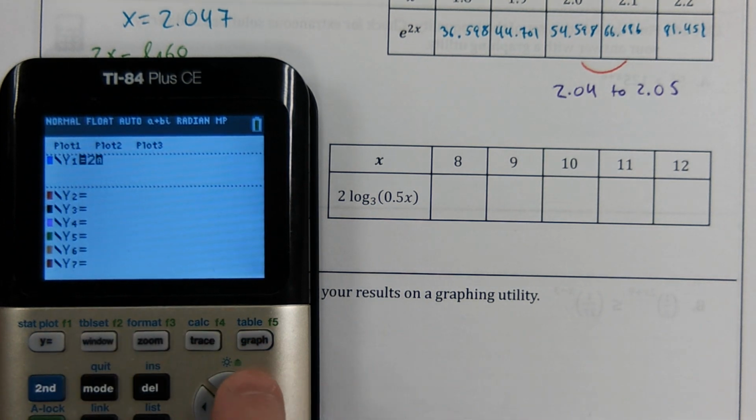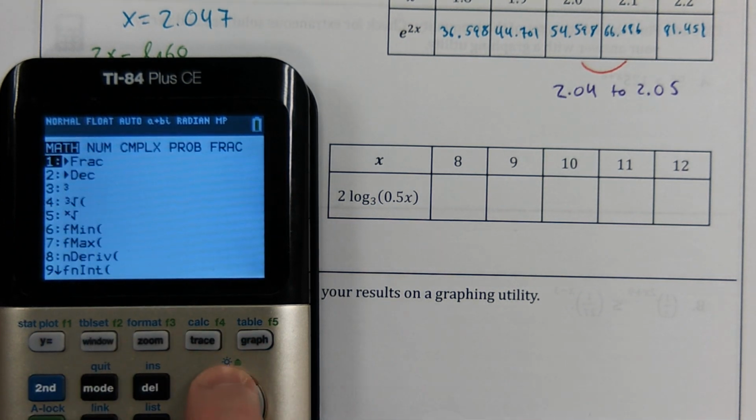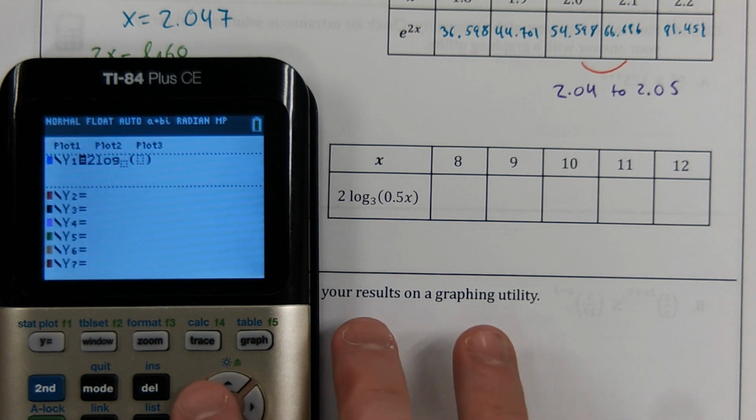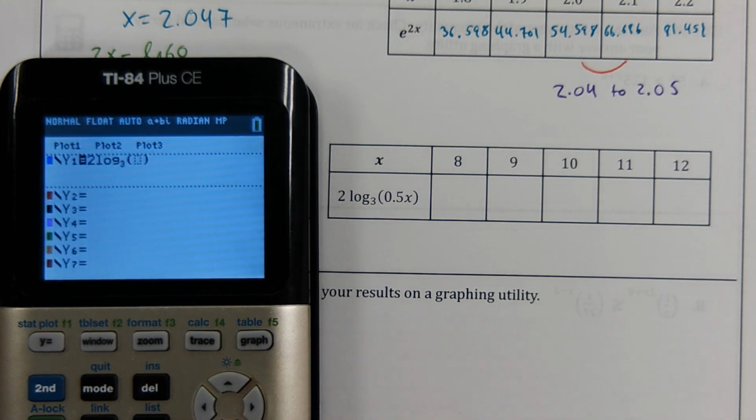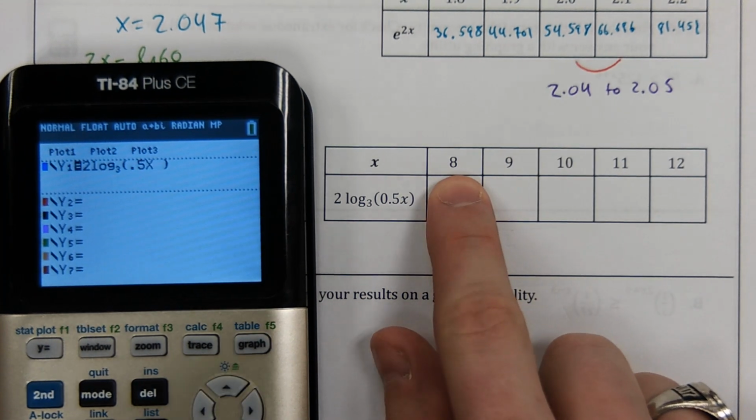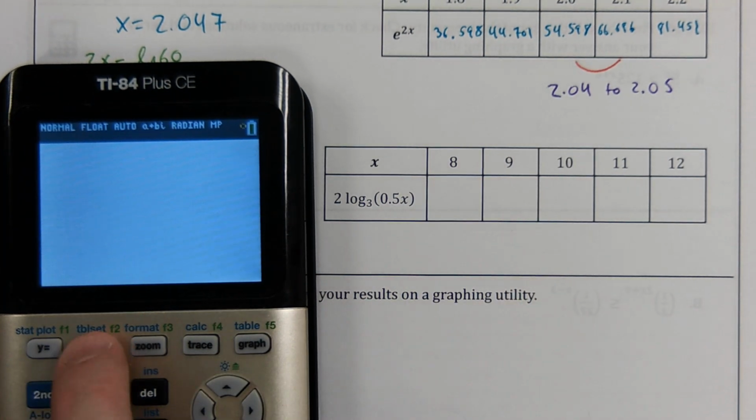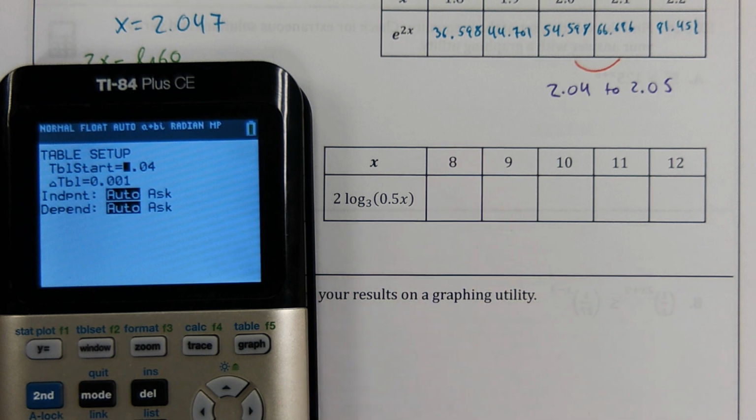Oops, I pressed alpha. Math, log base 3 of 0.5x. I'm going to reset my table. Table needs to start at 8, and it needs to count by 1s. And we're going to see where we are.